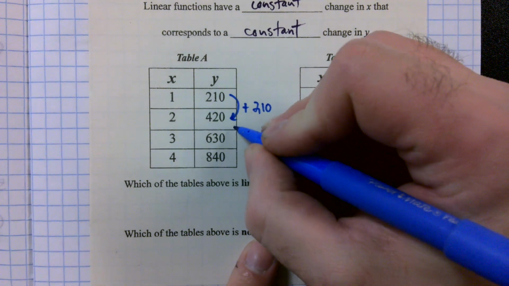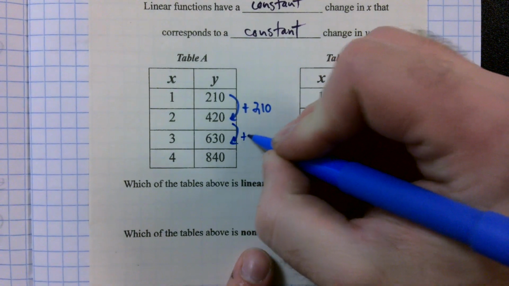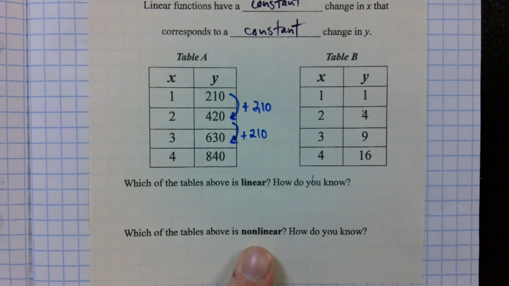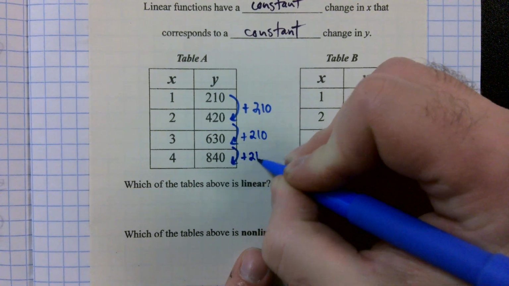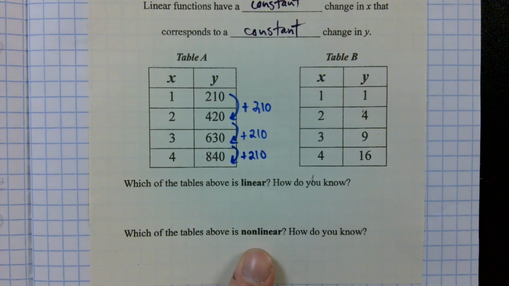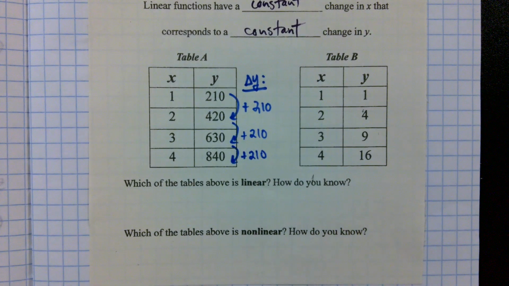What am I adding to 420 to get to 630? 210. What am I adding to 630 to give me 840? 210. So 210, that's my change in y.